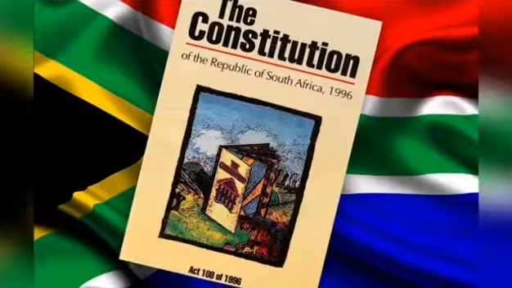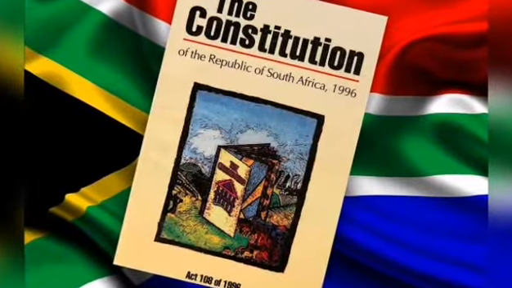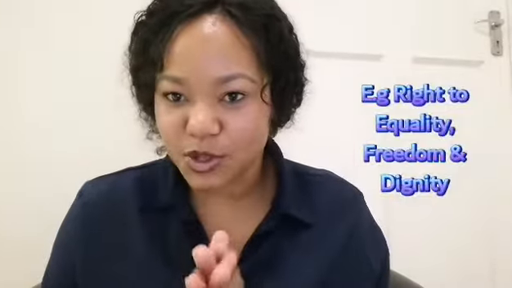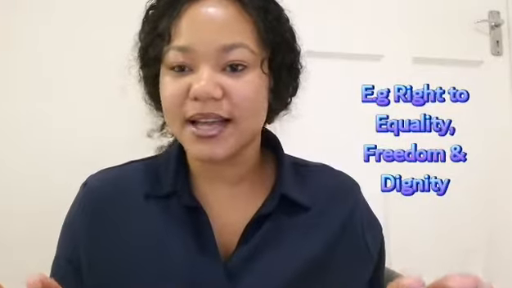Before I go anywhere, it is important that I tell you that every law in the country is subject to the Constitution. So basically, no law can be passed if it is against the Constitution. It cannot violate your human rights, for example. The moment it does, it's invalid.